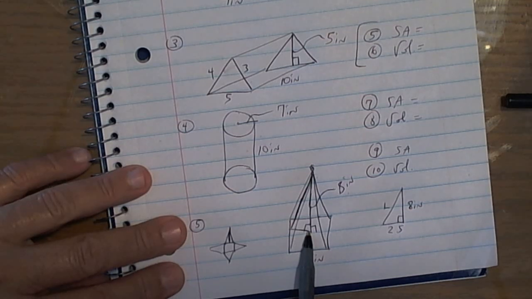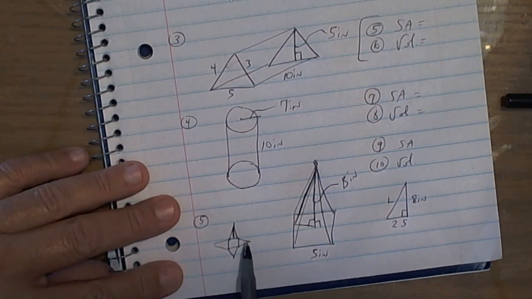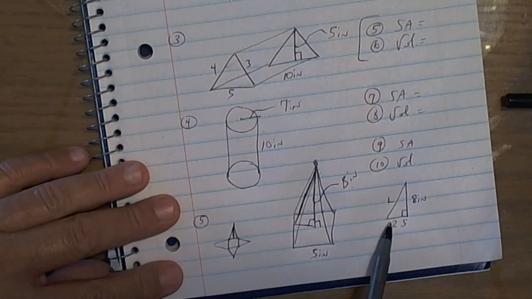For volume, you're going to do the big B, which is the bottom, a square, times the height of the pyramid divided by 3. But for surface area, you're going to do the square plus the 4 triangles. And one triangle is 1/2 base times height. Okay, and that height is what you're going to find right here, which is L.